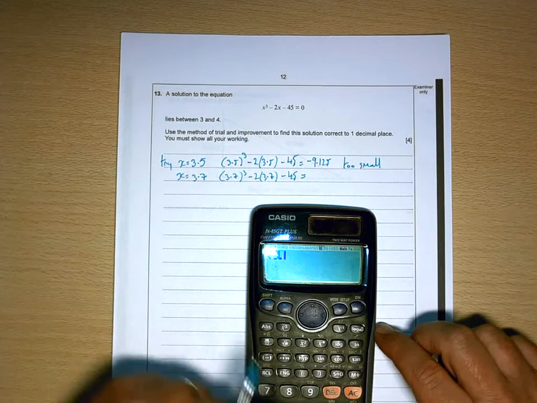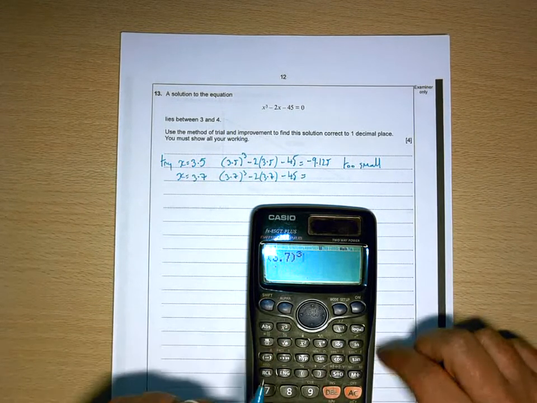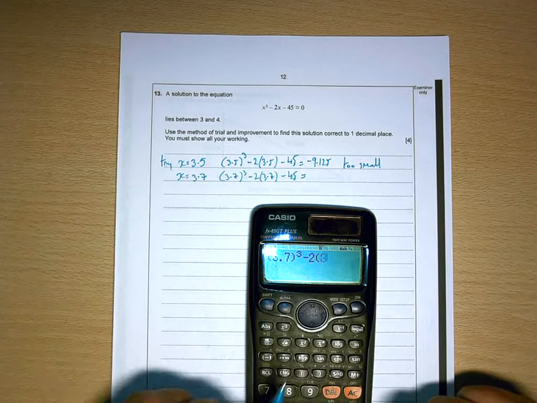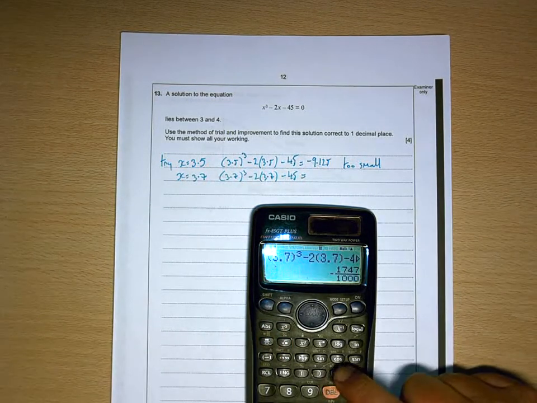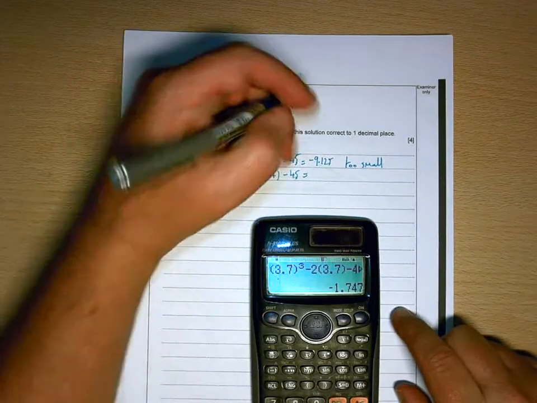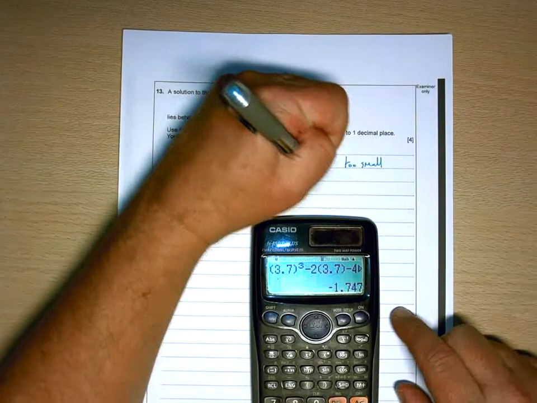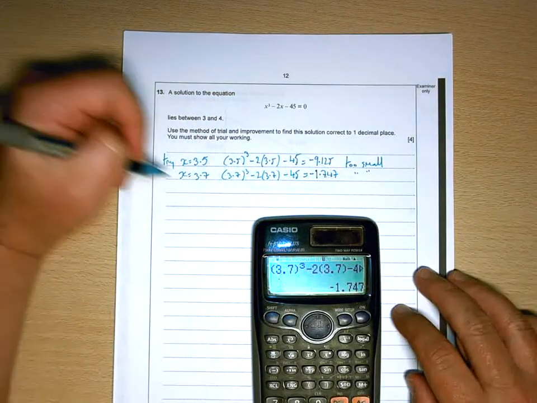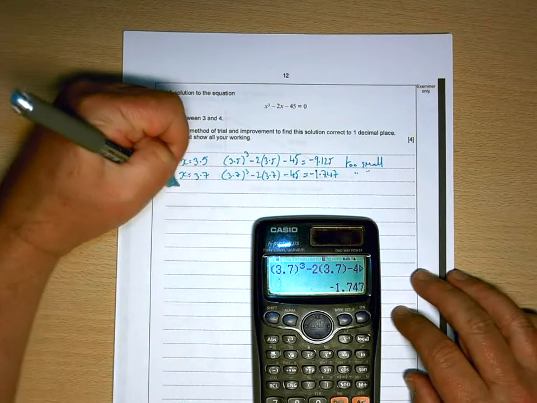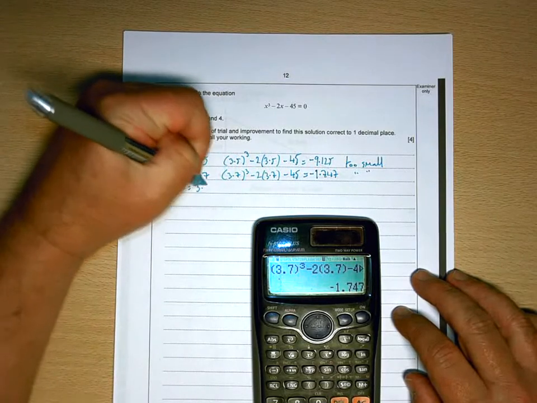Okay, (3.7)³ − 2(3.7) − 45. Negative 1.747, still too small. So there's no point trying 3.6, we'll try 3.8.